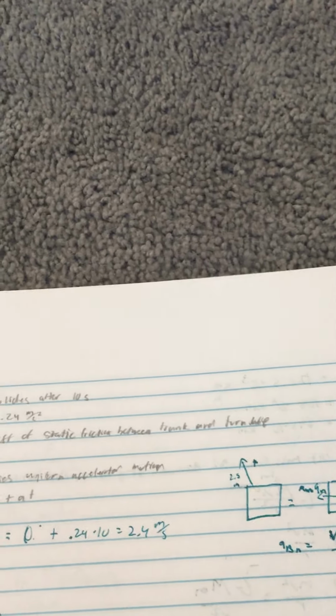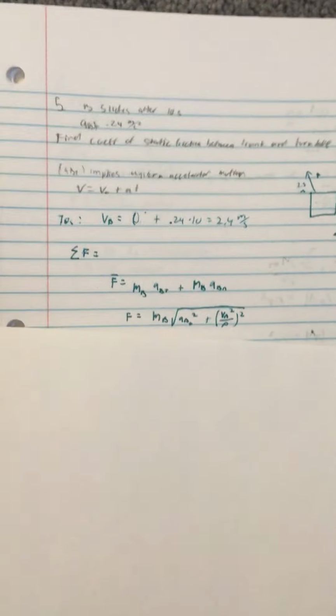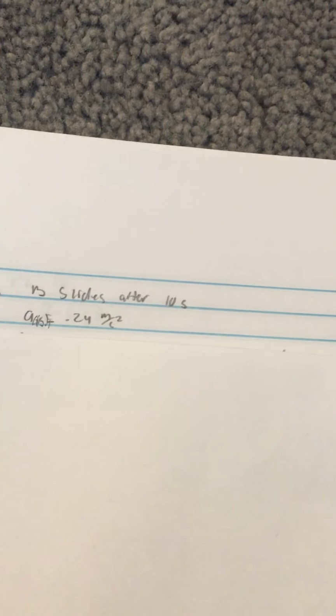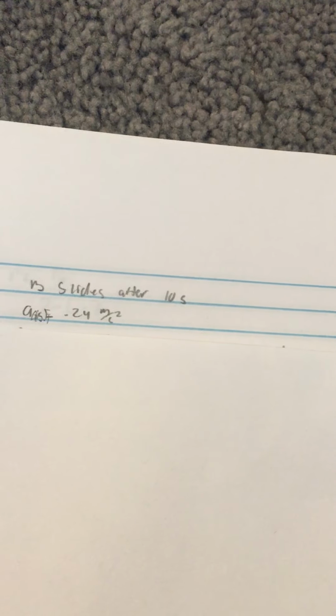Okay, number 5. Five is the turntable. So we know that B slips after 10 seconds, and we know the constant tangential acceleration is 2.4 meters per second squared.